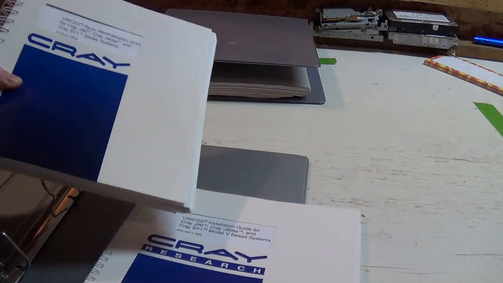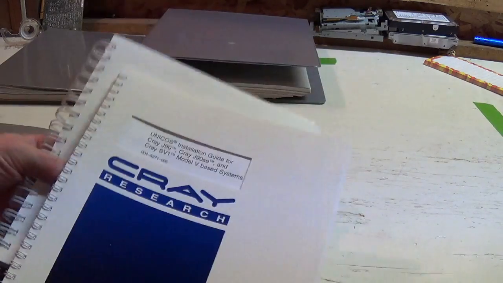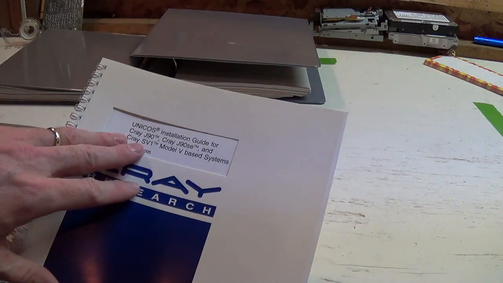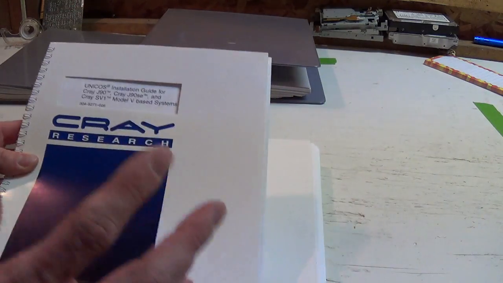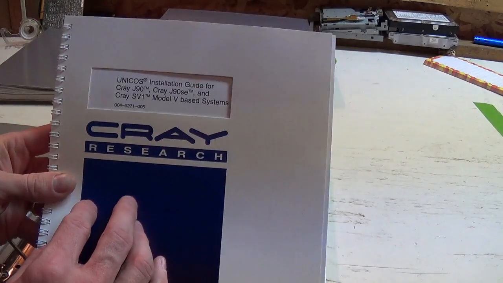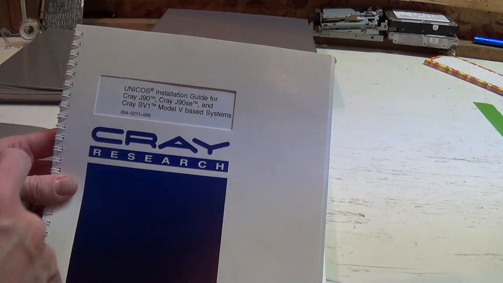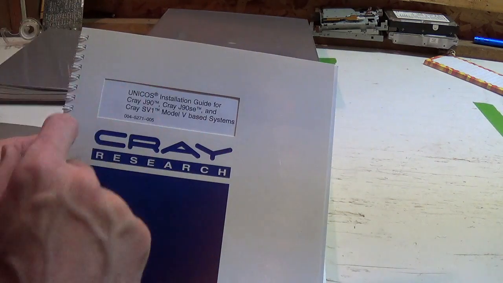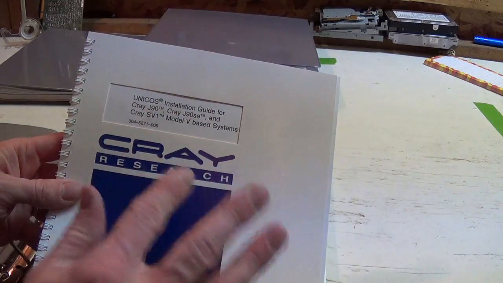I've got a UNICOS administration guide and then a UNICOS installation guide for the Cray J90. Now, both of these are incredibly useful, particularly the installation guide, which gives a lot of hints on how these systems interoperate, how the IOS runs IOS-V, and that kickstarts the processor cabinet and all of that stuff.